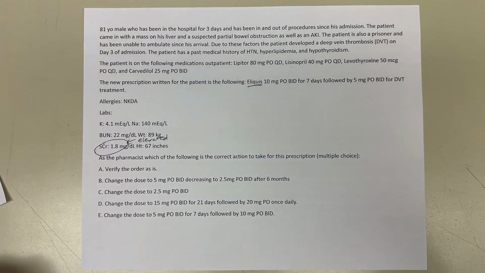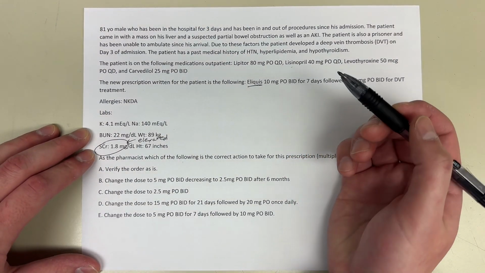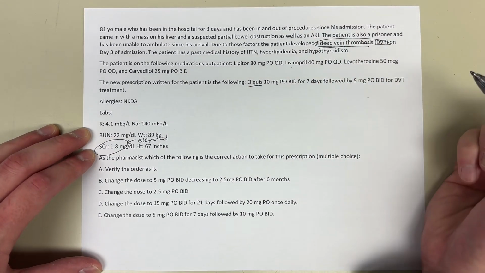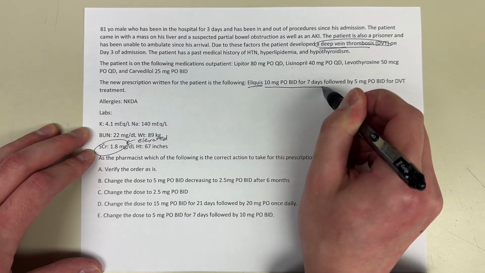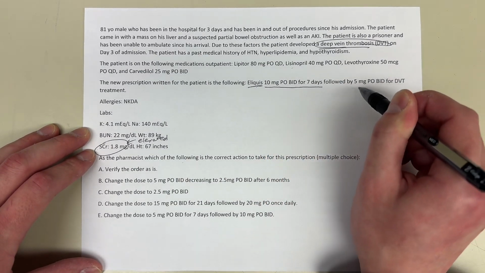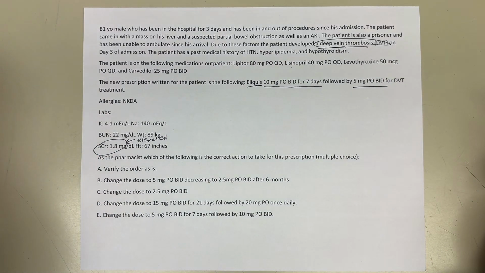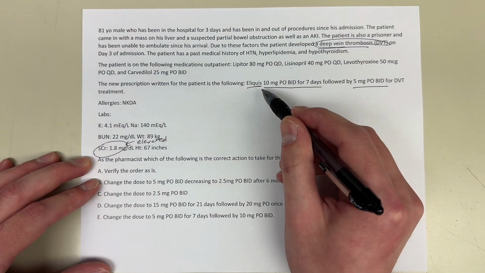So immediately when you see Eliquis, you should know the dose depending on the indication. So for this indication, they say this patient developed a DVT, so confirmed DVT. So the dose is this normally, 10 milligrams by mouth twice a day for 7 days, and then it's followed by 5 milligrams by mouth twice a day. The duration depends on if it's provoked versus unprovoked, but usually that's a very subjective statement, so they probably won't ask you about the duration. So far this is the correct dose of Eliquis.